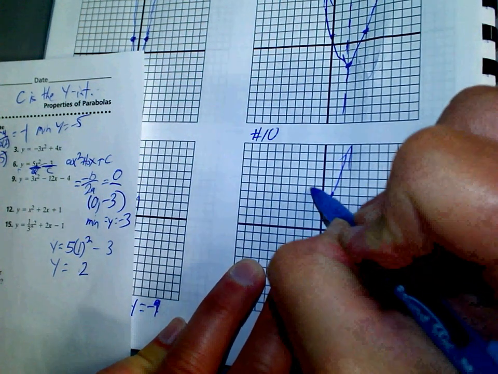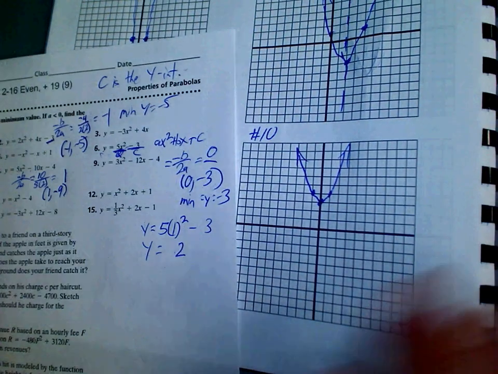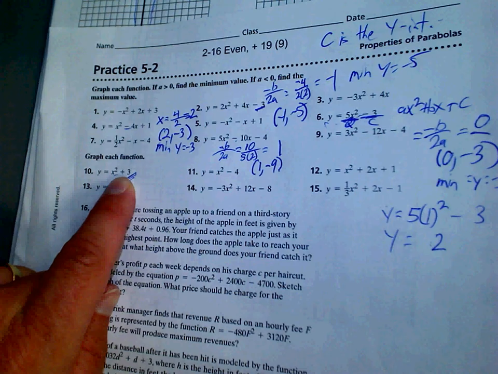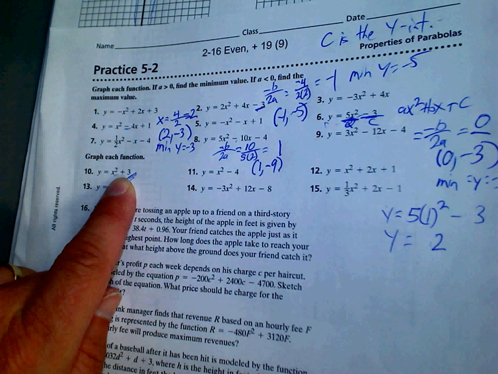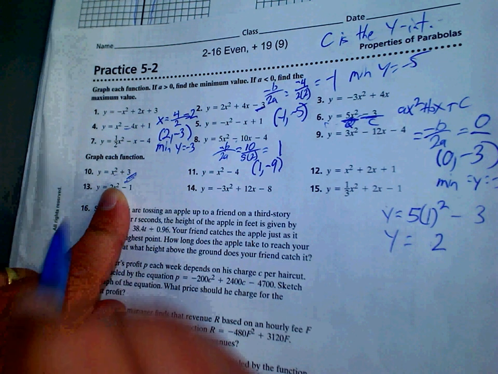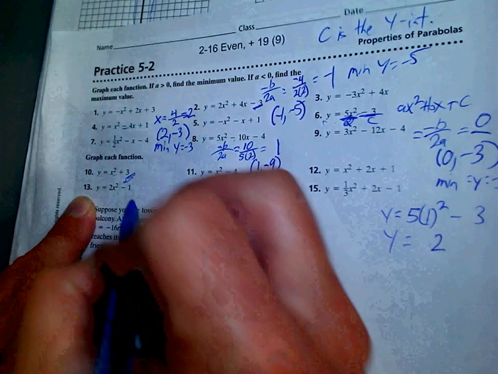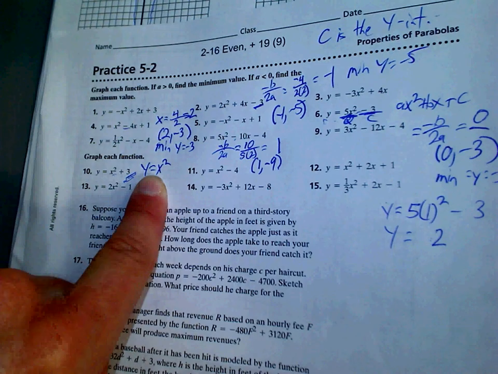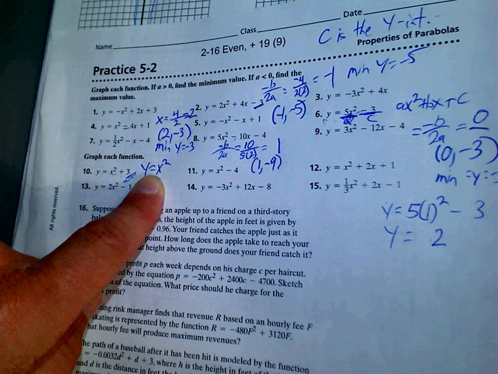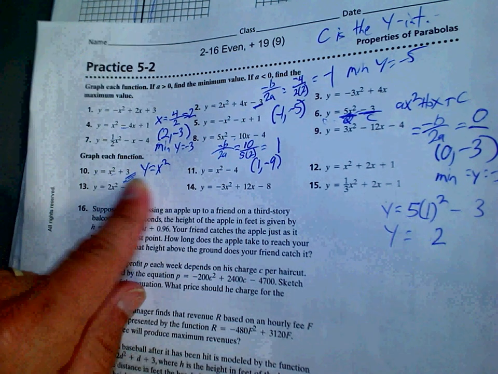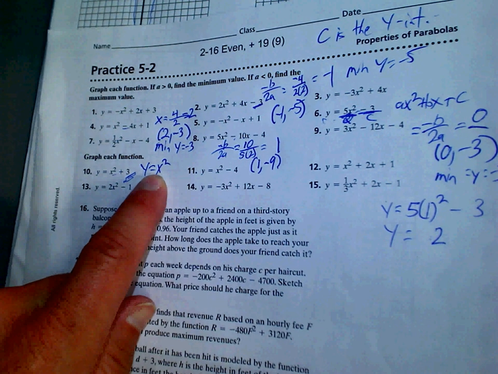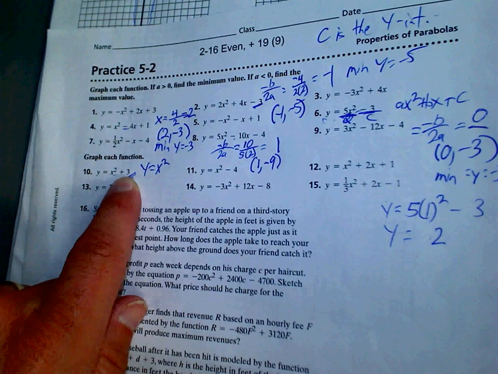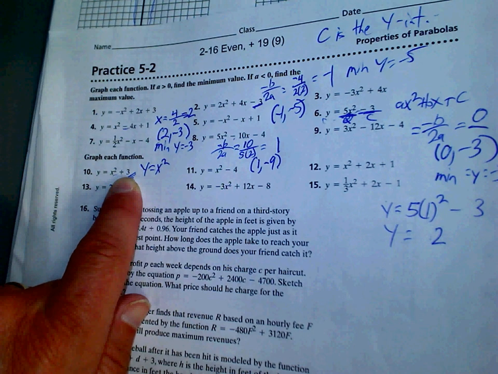This one would look like that. We've discussed parent functions a little bit here, haven't we? You guys agree we've discussed parent functions? The parent function of quadratics is just y equals x squared. That is a parabola that's not been stretched, shrunk, shifted right or left, up or down. So function number 10 is very close to the parent function. It only has a vertical shift up 3. We'll learn more about that.